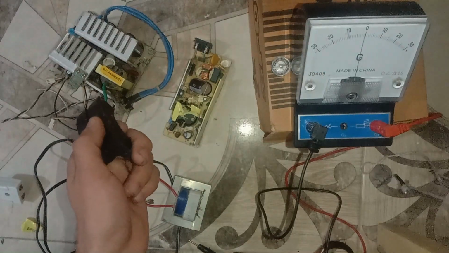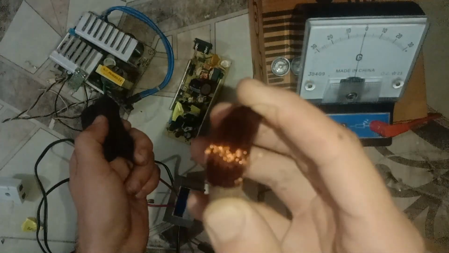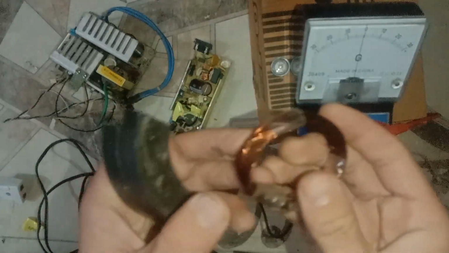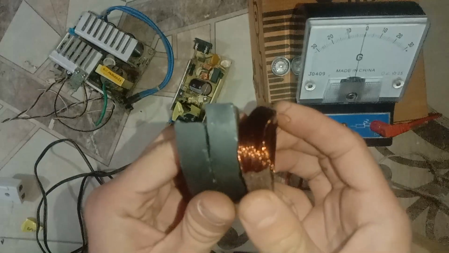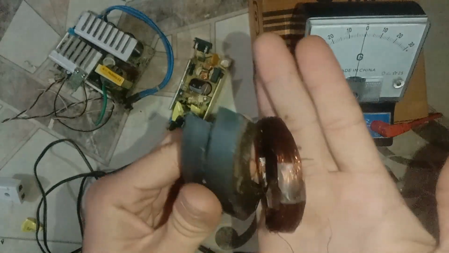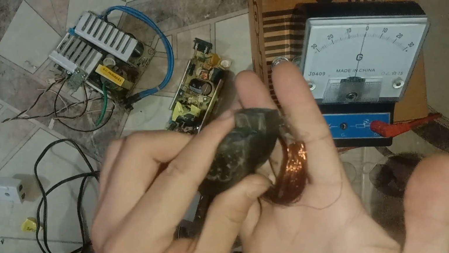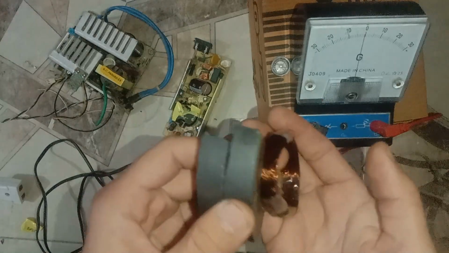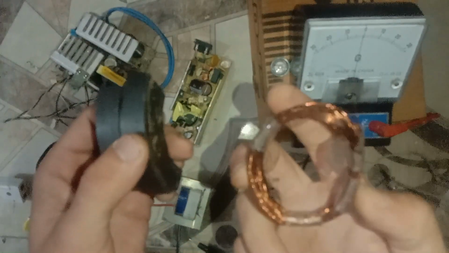Now, on the other hand, we have this copper wire. This copper wire is non-magnetic, because if I bring this copper wire to this magnet, they will not attract each other. So there is no attraction between these two substances. So this substance is called a non-magnetic substance.